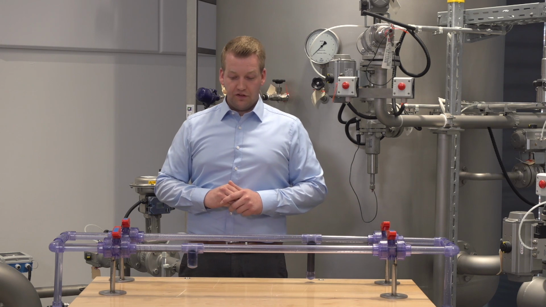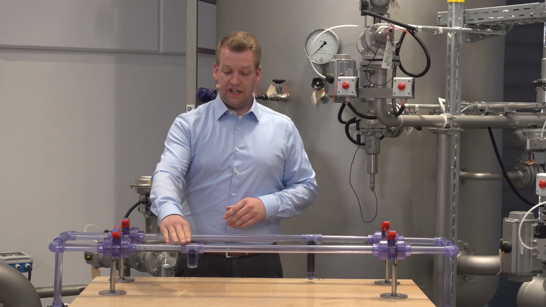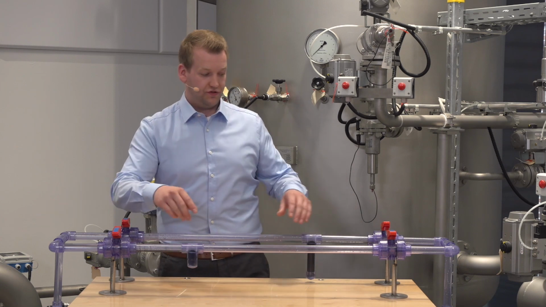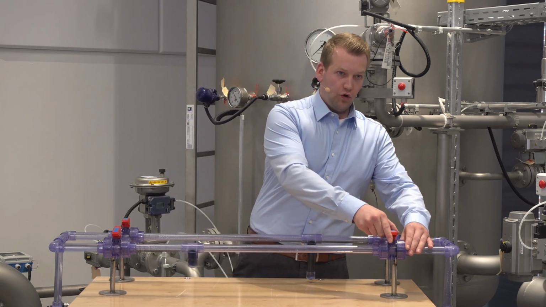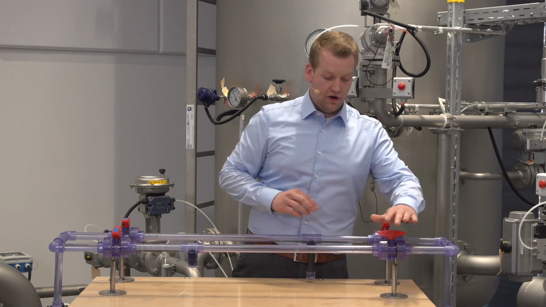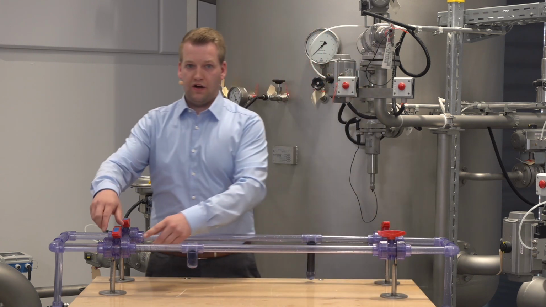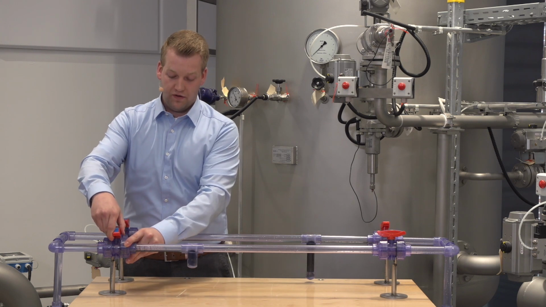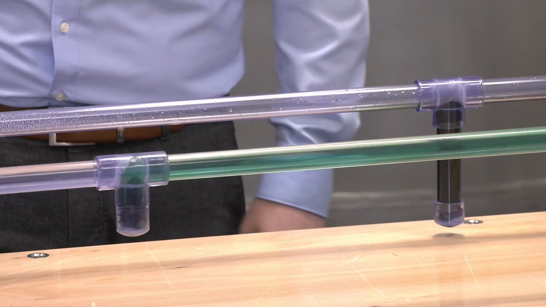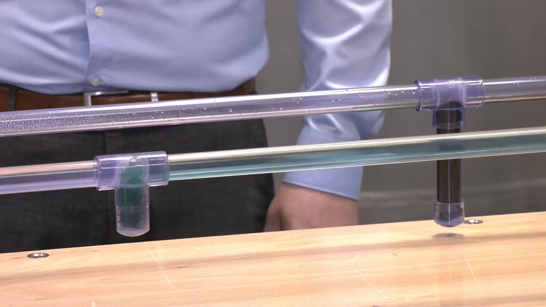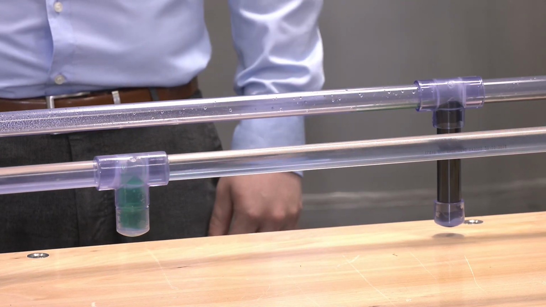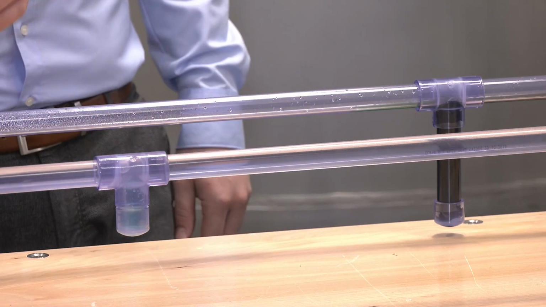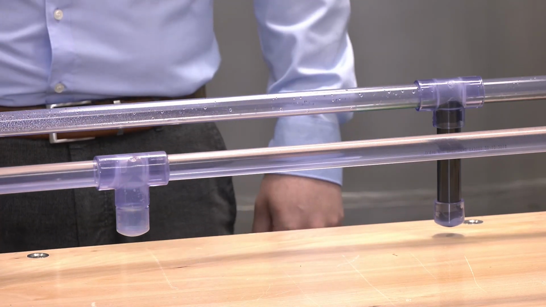So let's start with our cleaning process of 1.5. I flush some water through this pipeline. I open the outlet, and now I open the inlet, and the process is running. Now we see the cleaning of your plant.